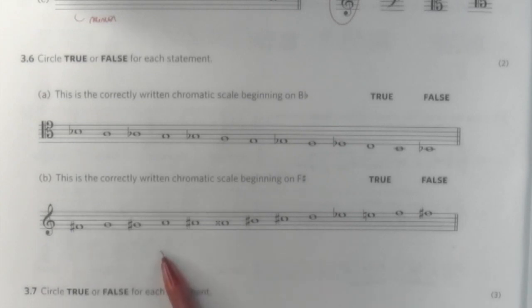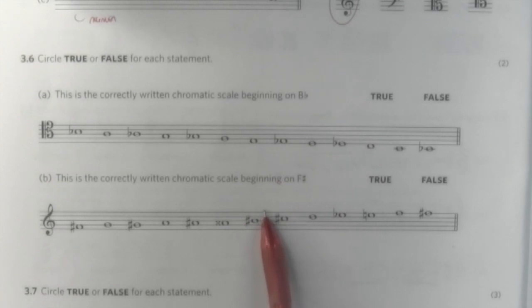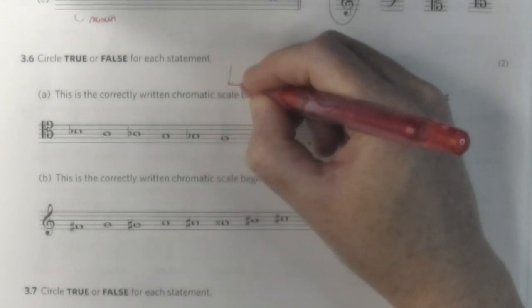In this exercise, we need to circle true or false depending on whether these 2 chromatic scales have been correctly or incorrectly written. And to answer this question, we need to write a keyboard.